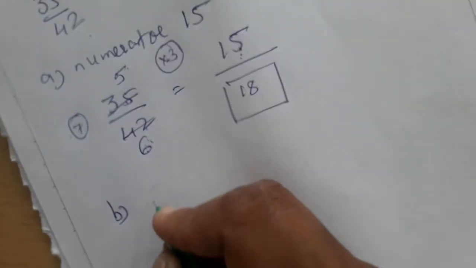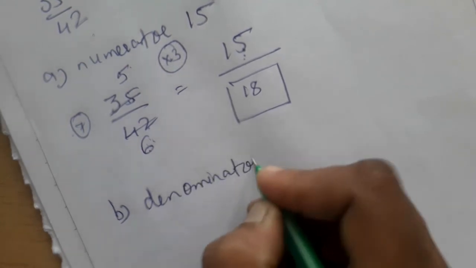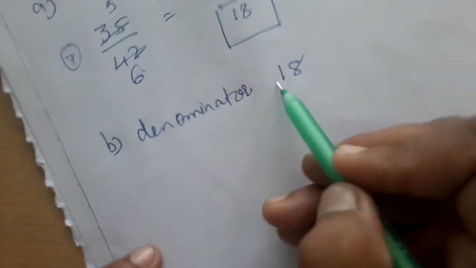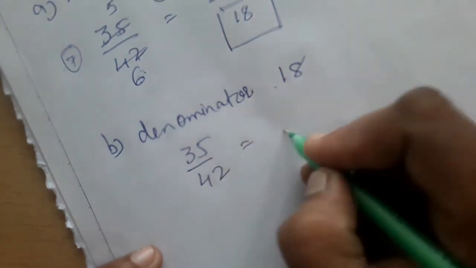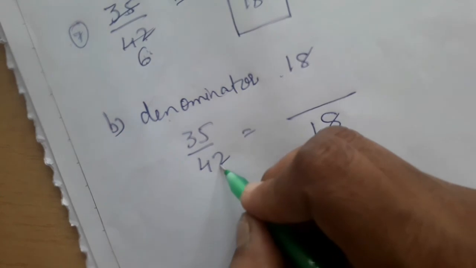Now I am giving denominator. Say 18 is given. Okay, the same question. Find the equivalent fraction of 35 upon 42 having denominator 18. So 35 upon 42. Now write the denominator as 18. Now how to get 18 from 42?